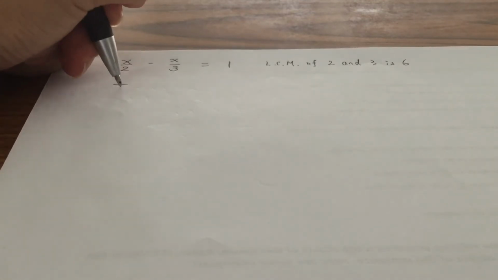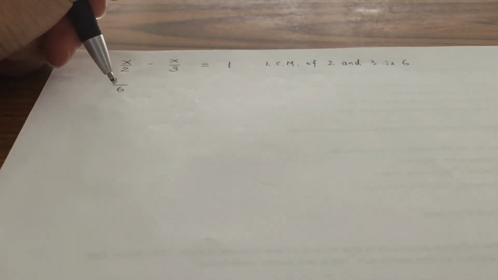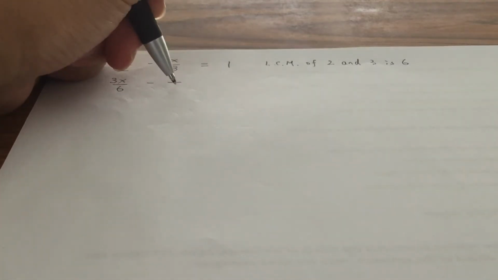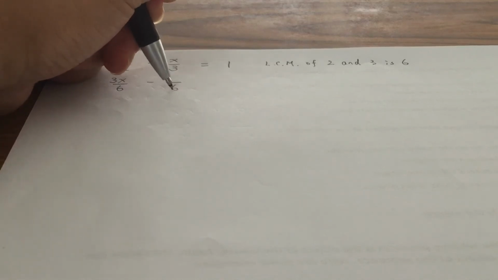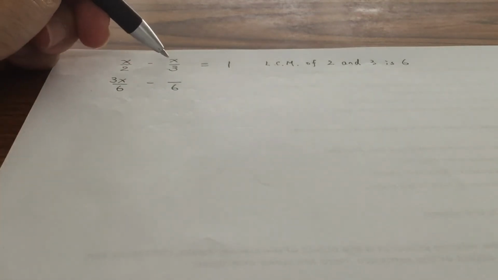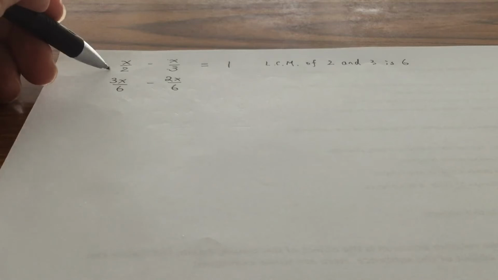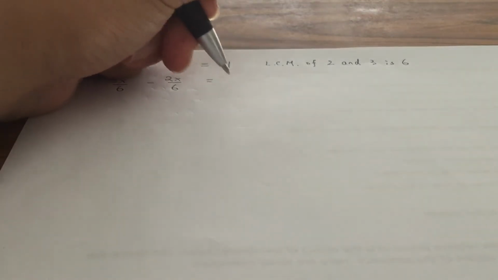So we will solve the problem like this. We will change it to 6 because 2 times 3 is 6. So for the numerator, you will times 3, that is 3x. And then for the denominator 3, when I change to 6, that means we will multiply x by 2. So after you do the cancellation, you will go back to the first step. So this is number 1.